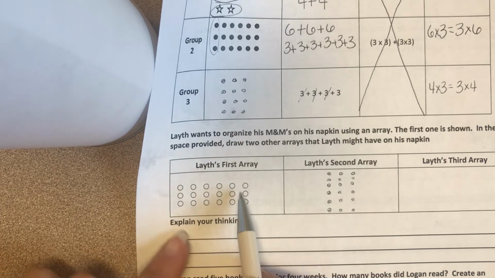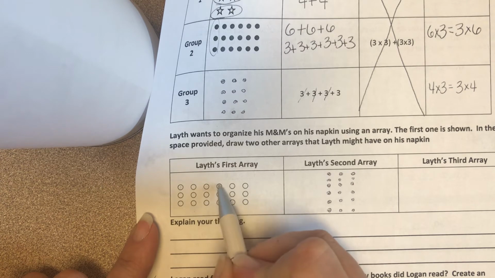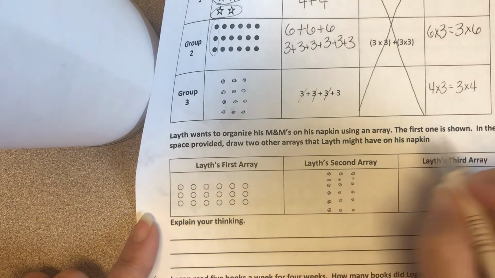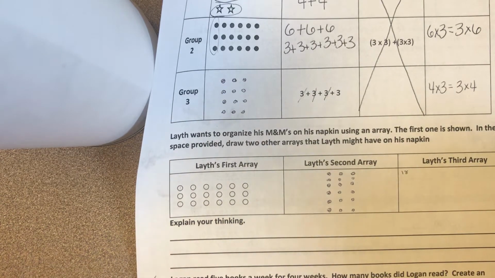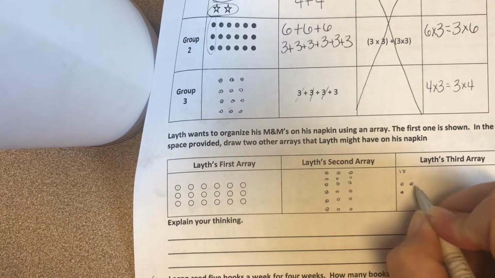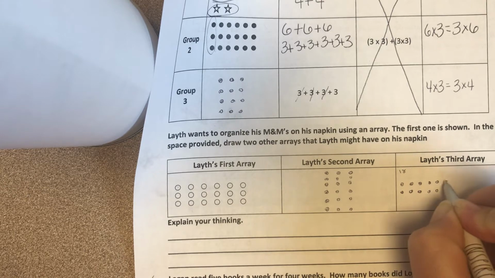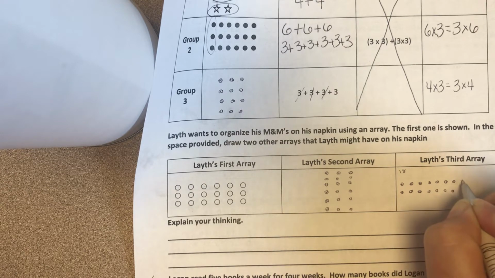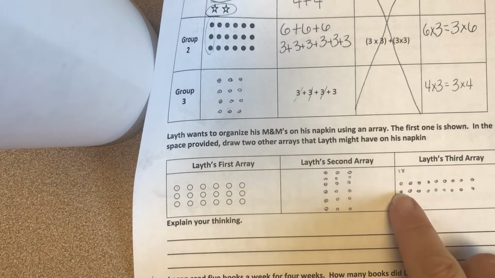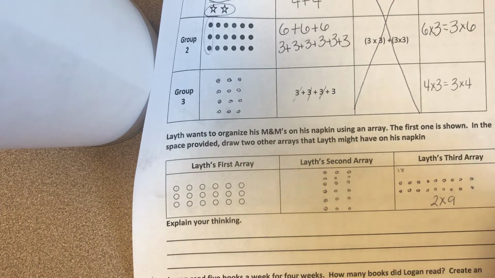Okay, what else do I know? How many do I have? 3, 6, 9, 12, 15, 18. So I have 18 of them. Well, I know 18 is an even number, so could I do it like this? 1, 2, 3, 4, 5, 6, 7, 8, 9, 10, 11, 12, 13, 14, 15, 16, 17, 18. There's another example of an array. 2 groups of 9.